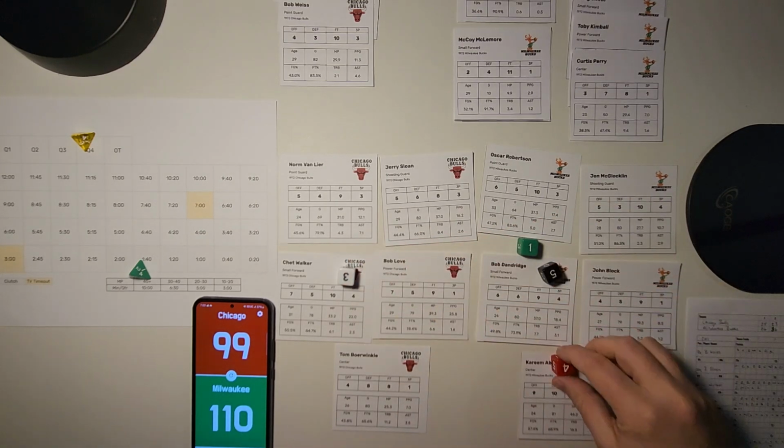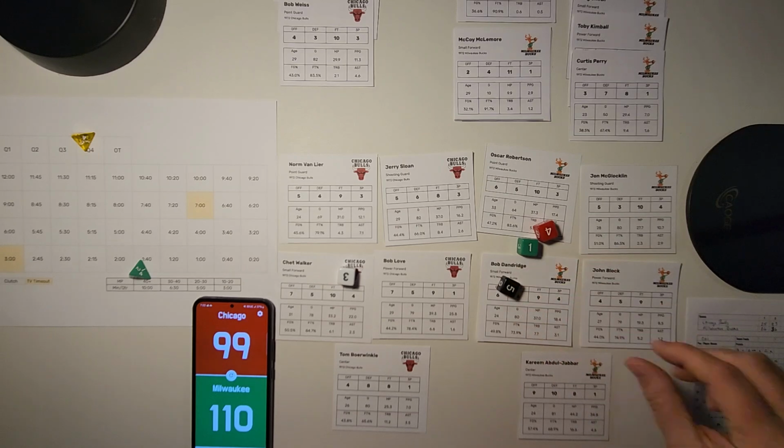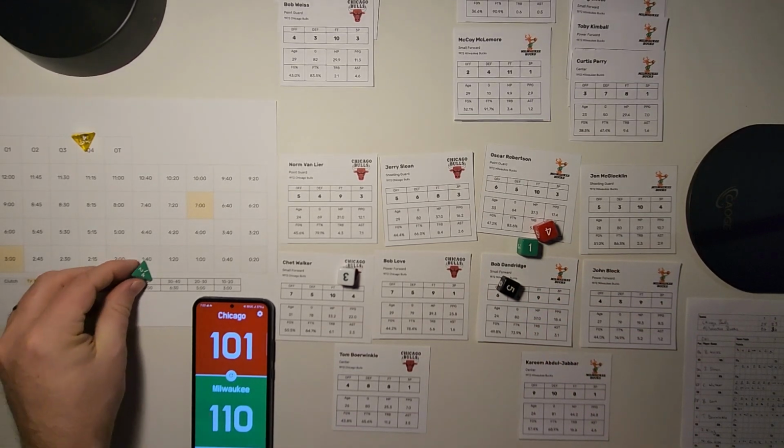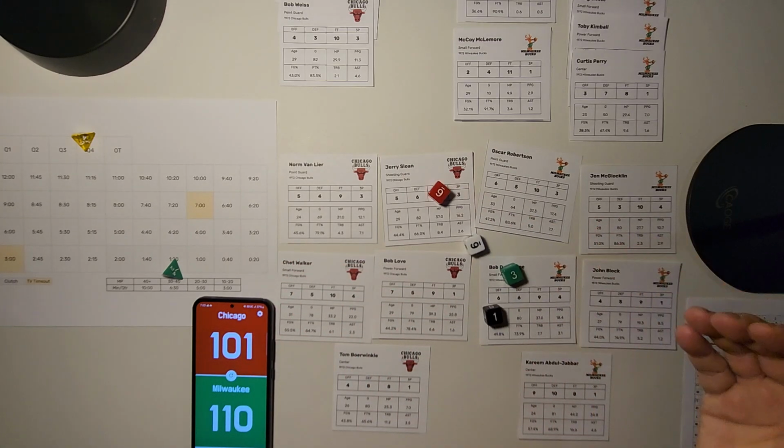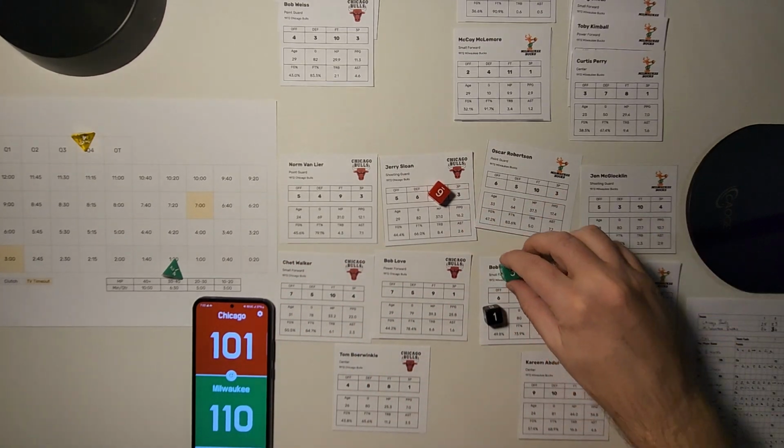We have a 3. That's going to be Chet Walker. A 5 is going to be a bucket. And a 5 doesn't mean anything. So Chet Walker with 2 more, as the Bulls now within 9. And probably too little too late as Kareem takes the shot.